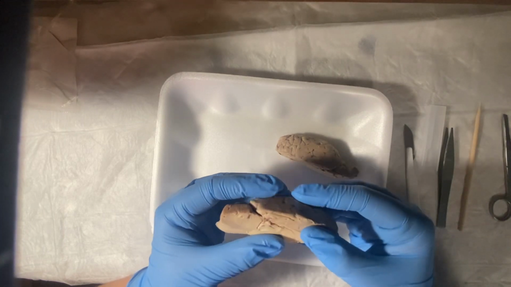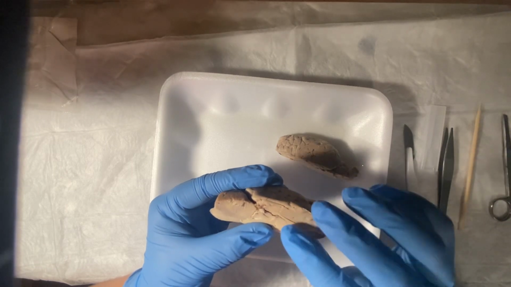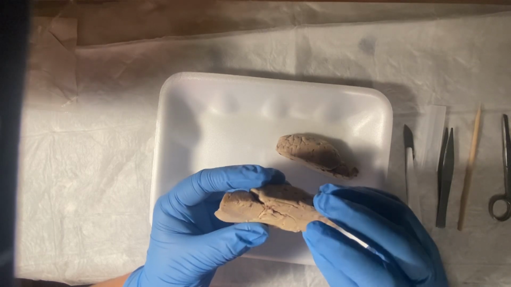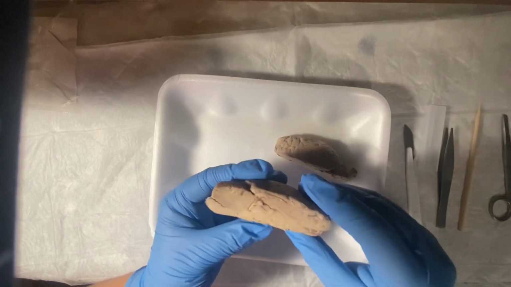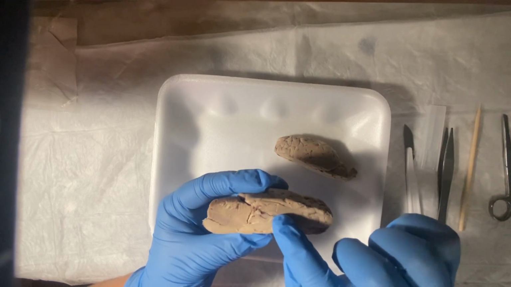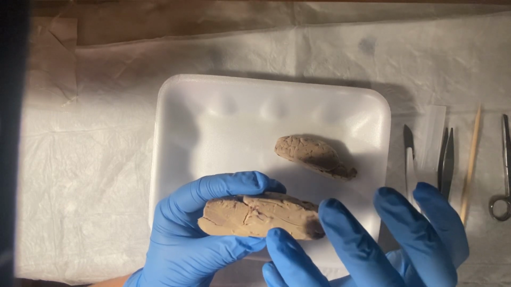Let me see if I can try to find it. Pineal gland should be over here. Spinal cord right here. Pineal gland should be around this area, a little bit above the thalamus.